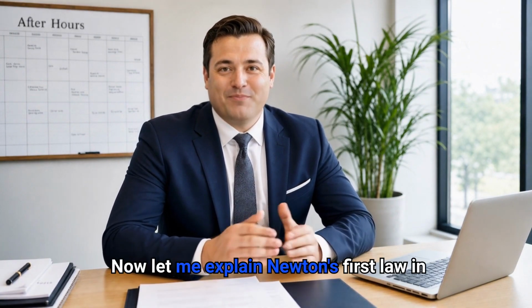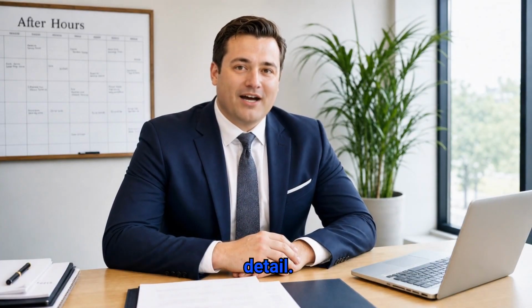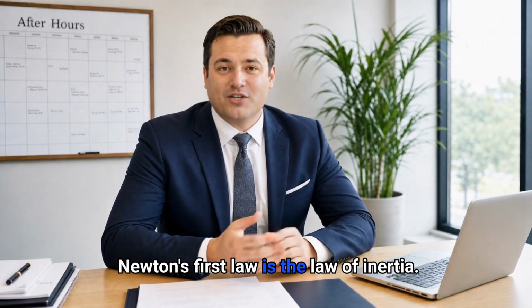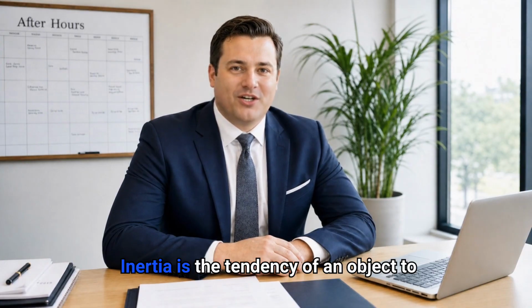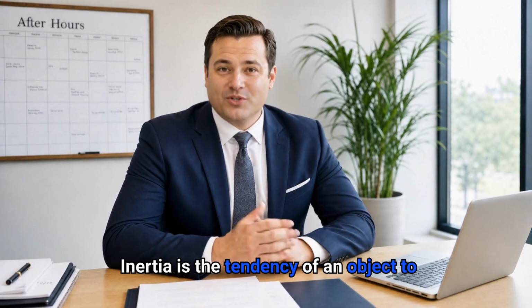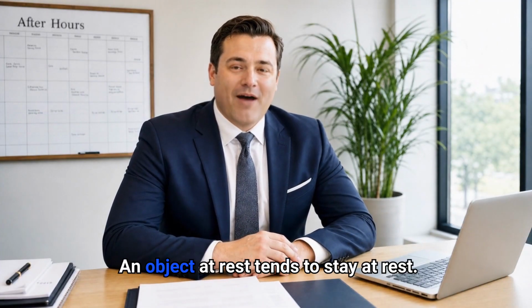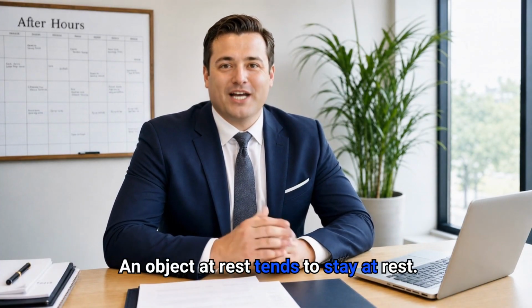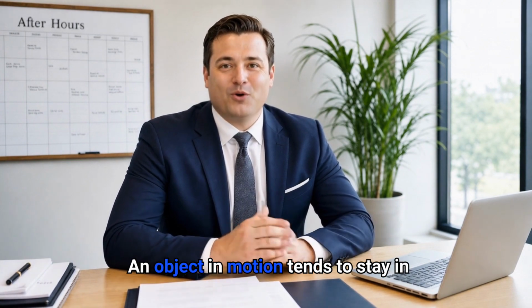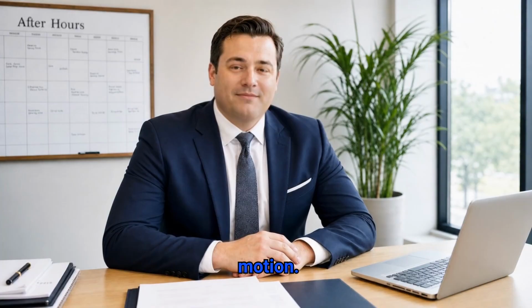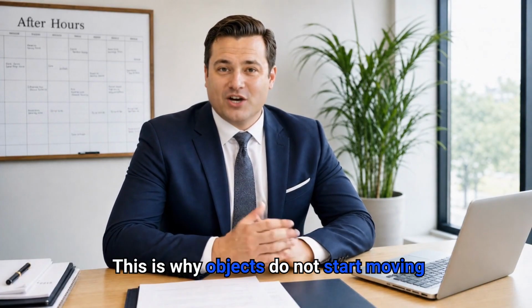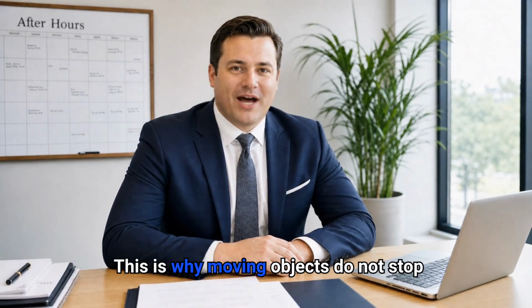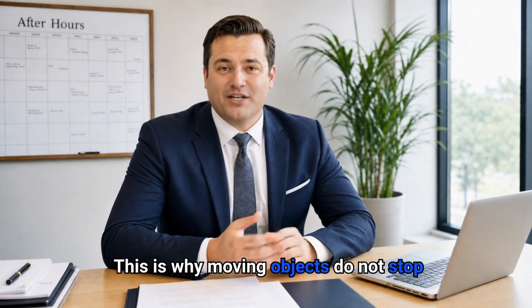Now, let me explain Newton's first law in detail. Newton's first law is the law of inertia. Inertia is the tendency of an object to resist changes in motion. An object at rest tends to stay at rest. An object in motion tends to stay in motion. This is why objects do not start moving on their own. This is why moving objects do not stop on their own.